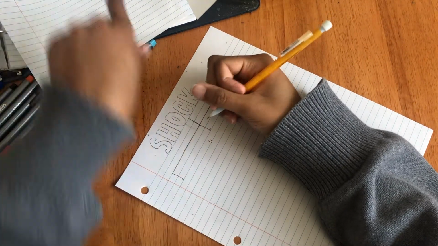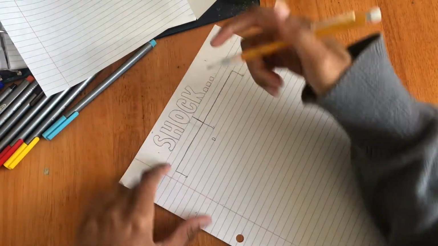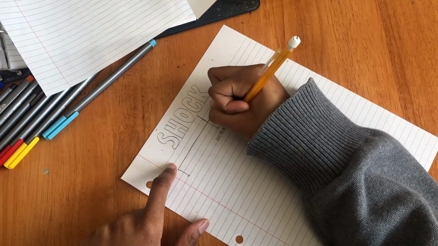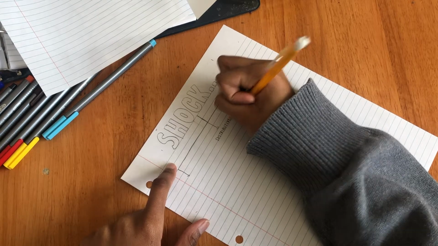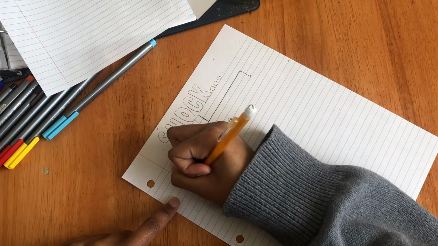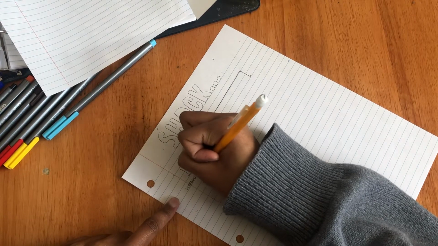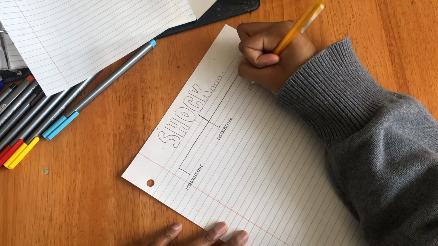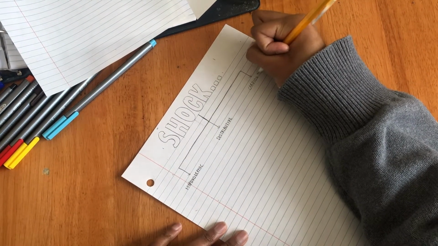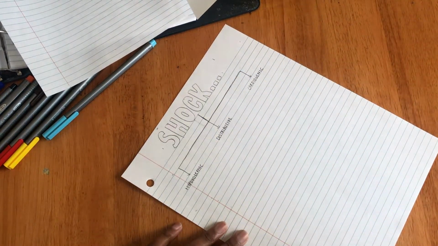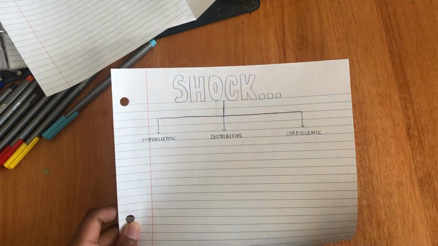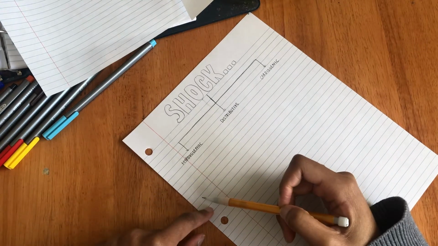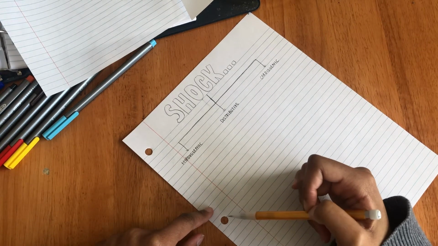So like I was saying before, I put my headers, I have the main concept in bubble letters, and then I have my headers in all uppercase. So distributive, then hypovolemic, then cardiogenic. So far it looks something like this. Now I'm gonna start filling in the information. So description, symptomology, and then treatment.